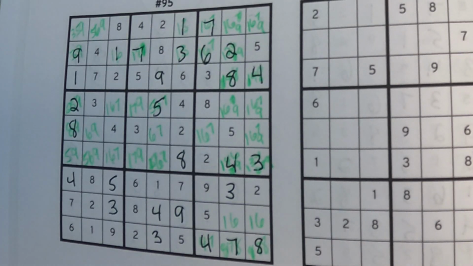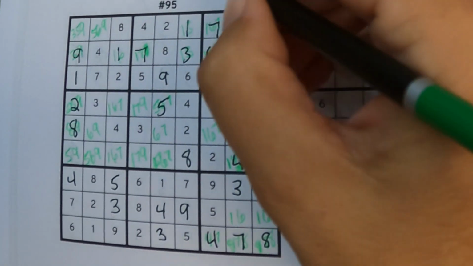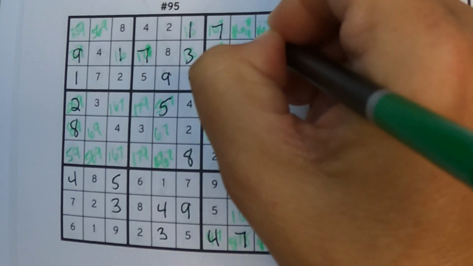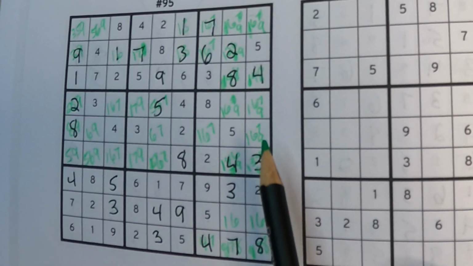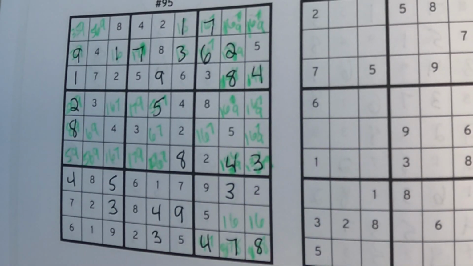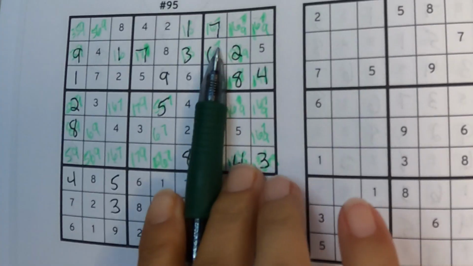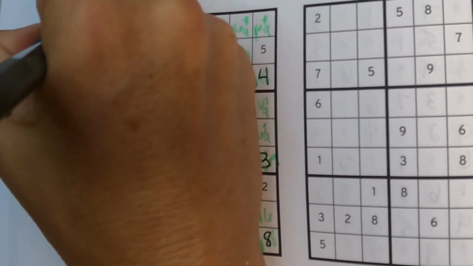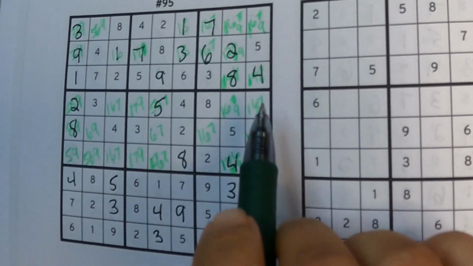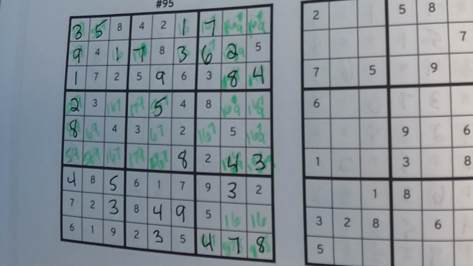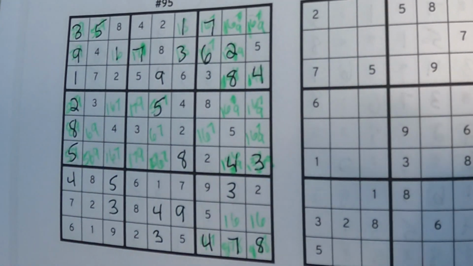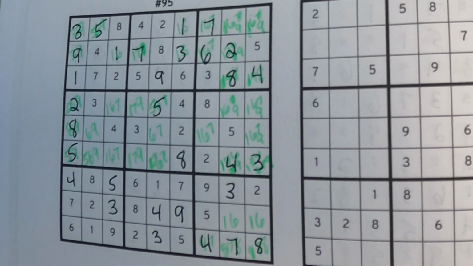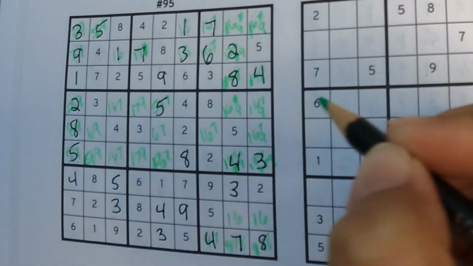Let's do some cleanup. With that 1 and 7, we can get rid of this 1, this 1, this 7. The only place in this row that a 3 can be is here. And now the only place a 5 can be is here. This 9 makes this our 5. Can get rid of this 5.